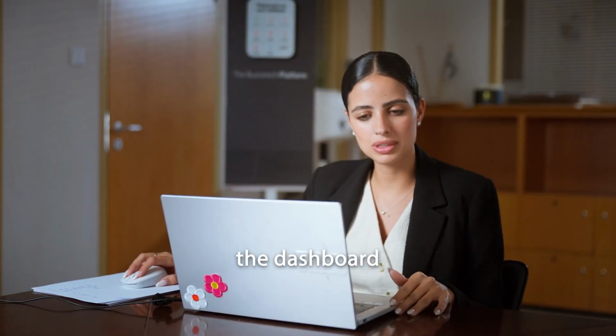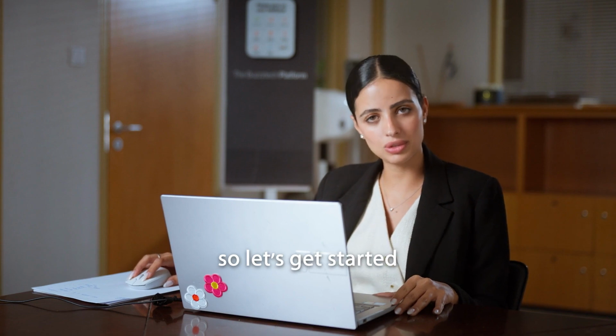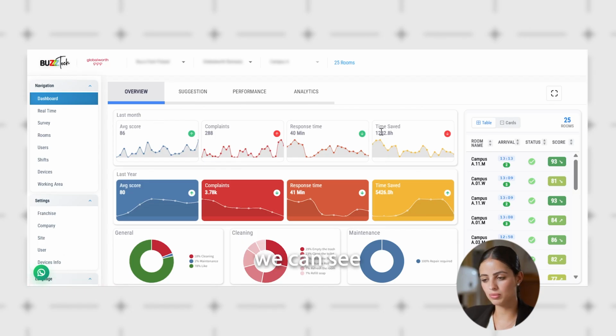We're currently reviewing the dashboard in the Overview tab, so let's get started. In the first row, we can see the data from the past month. Here we can see the average score and the trends of daily increases and decreases. For example, on September 17, 2025, the average score was 89.